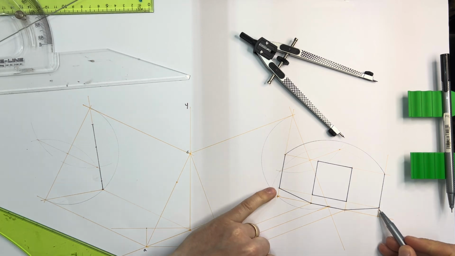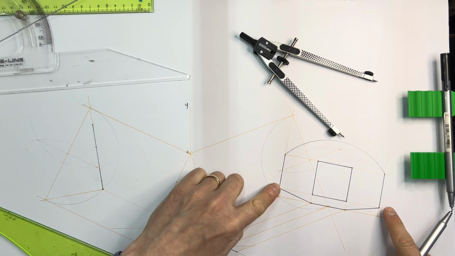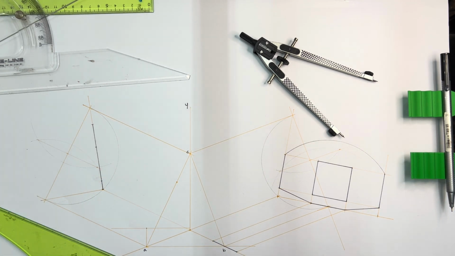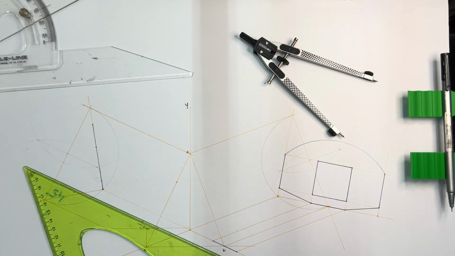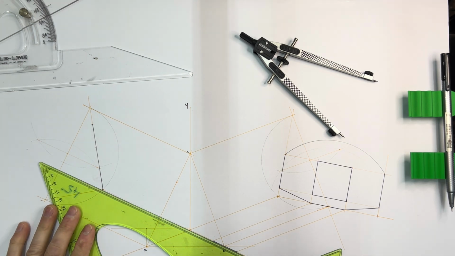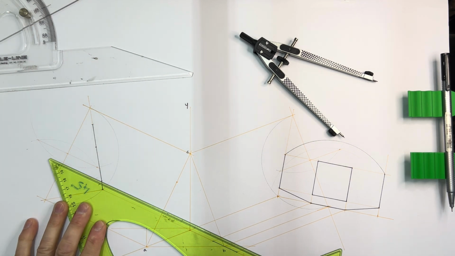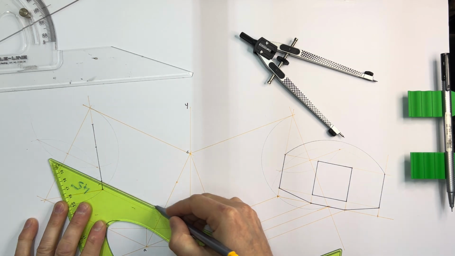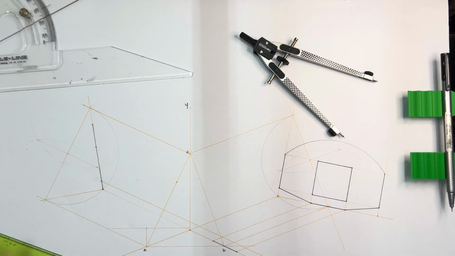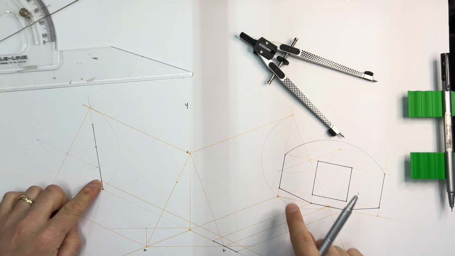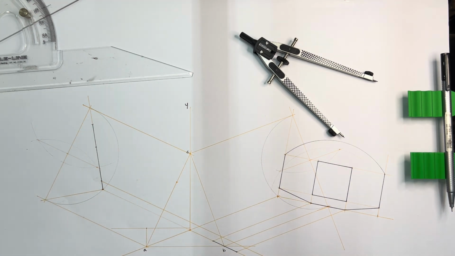Moving on, I want to get this point and this point now. So those 2 points are at the 10 millimeter height. So parallel to the x-axis, I'm going to project down that 10 millimeter height. So these 2 points are going to be on that construction line.